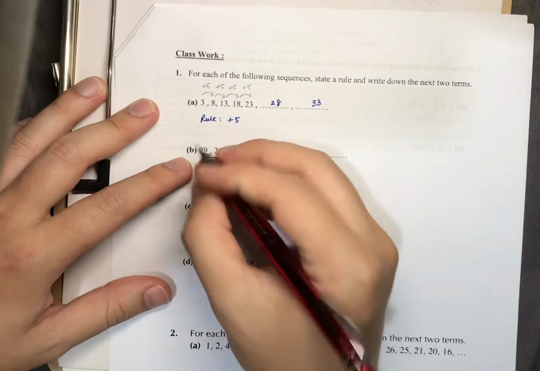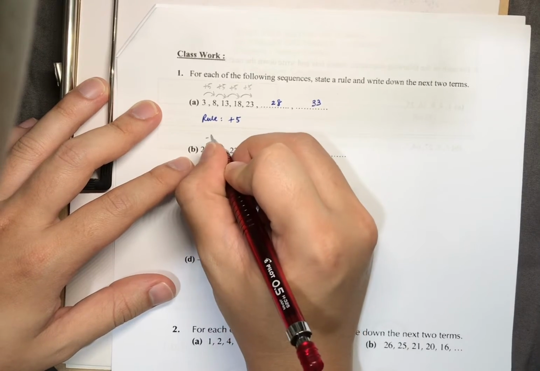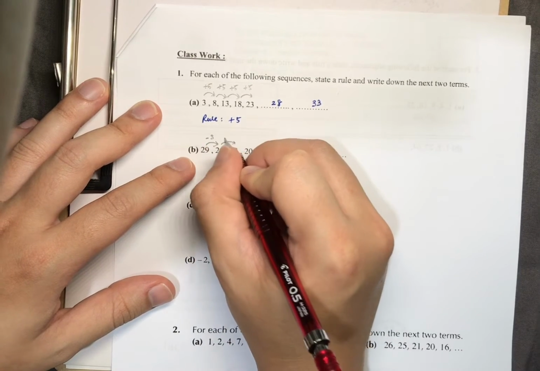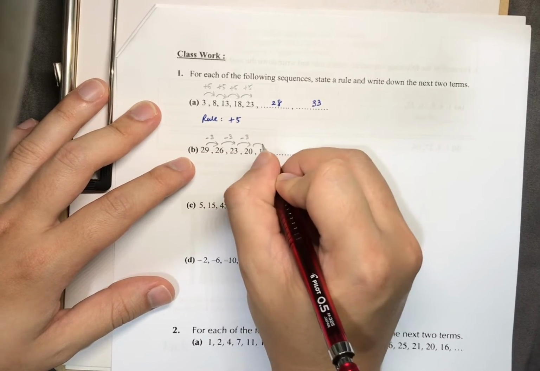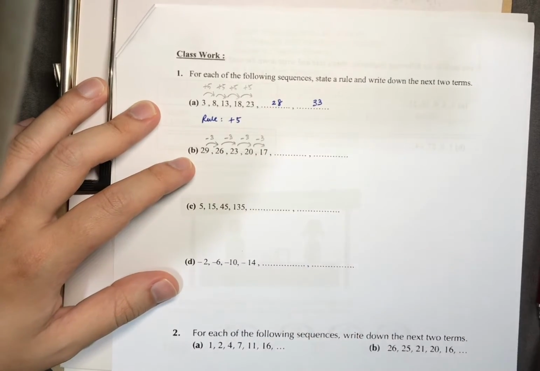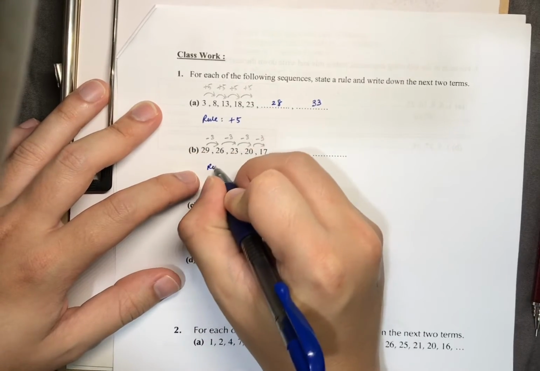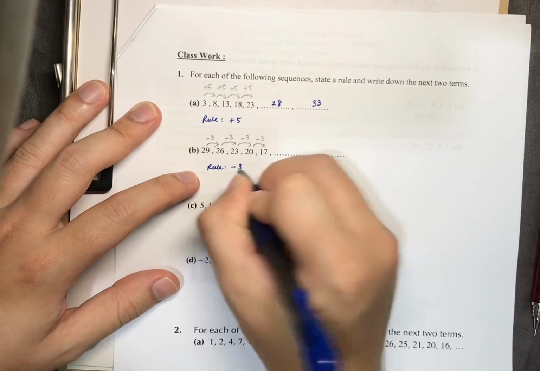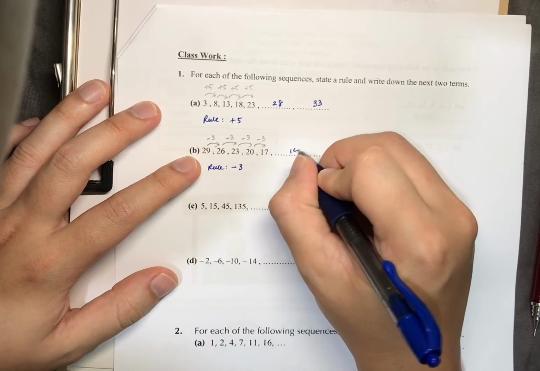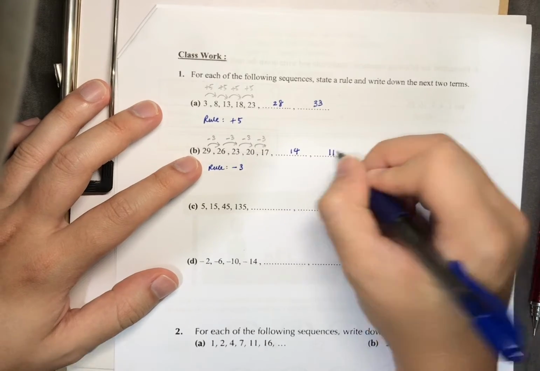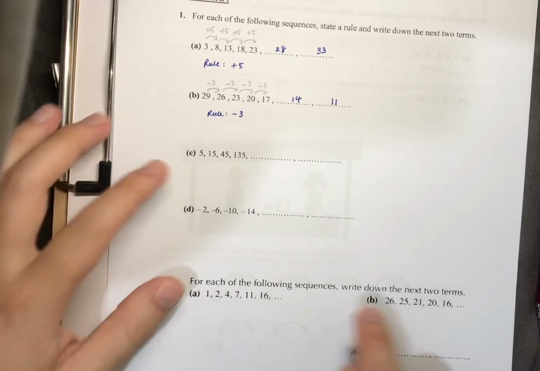Now, 29 to 26, how do we do this? 29 to 26, we minus 3. 26 to 23, we also minus 3. 23 to 20, we minus 3. 20 to 17, we also minus 3. So here the rule is the same. What is this rule? The rule here is minus 3. Then after 17, minus 3, 14. After 14, minus 3, 11.